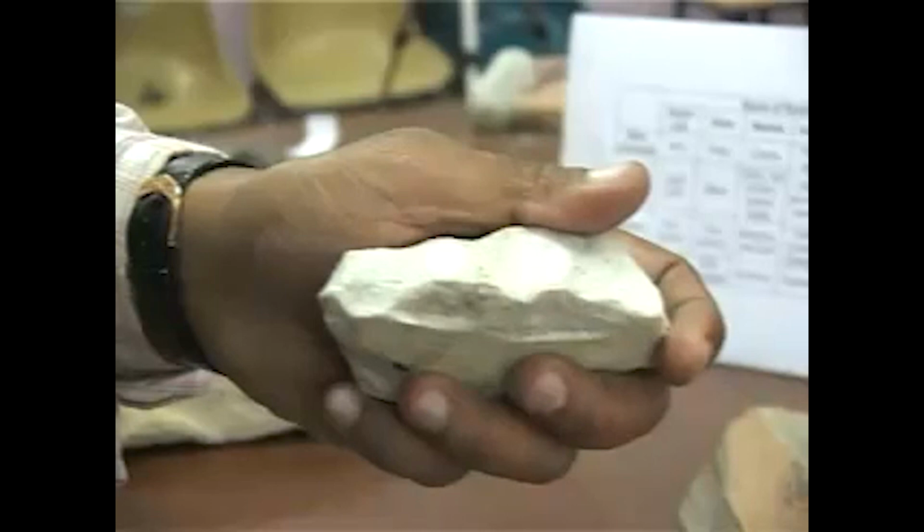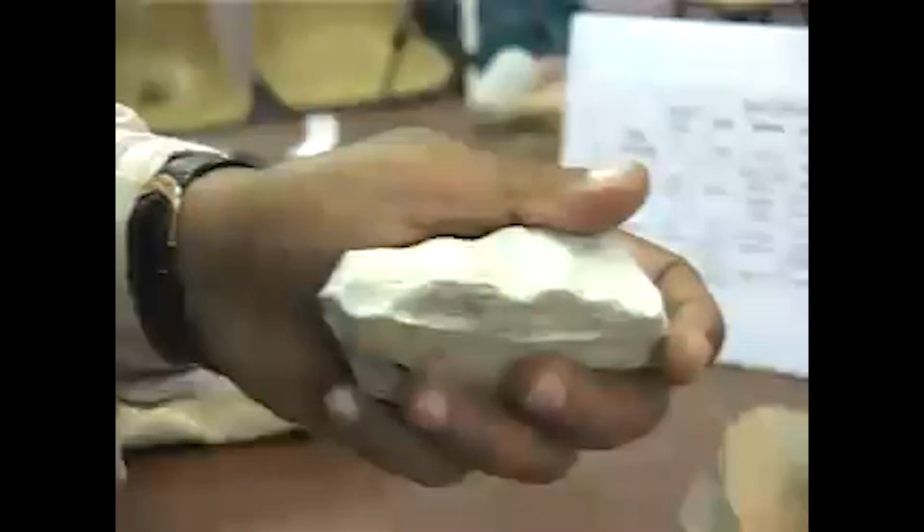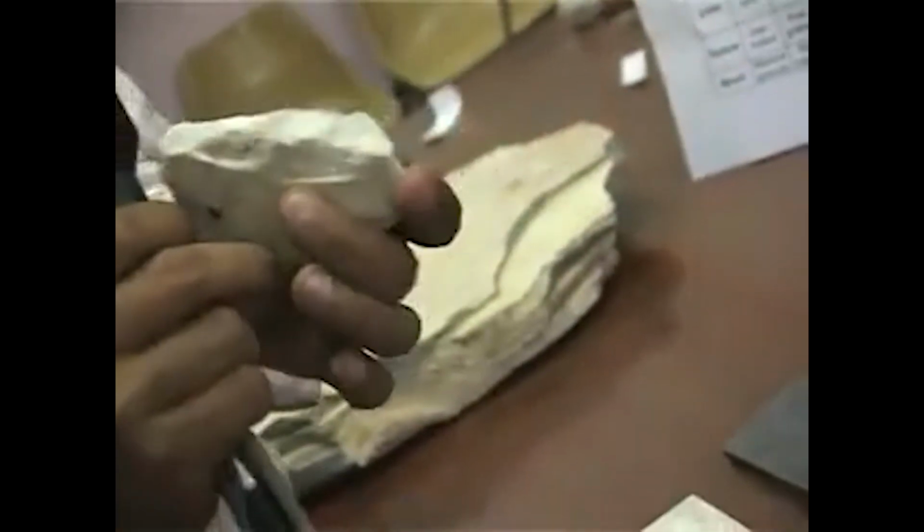If you recall from what we discussed earlier, marble forms because of metamorphism of limestone.